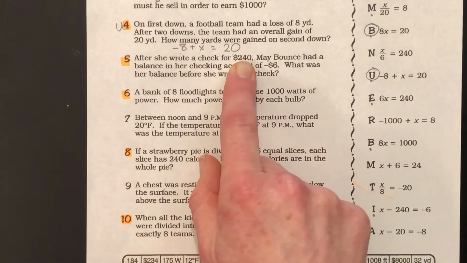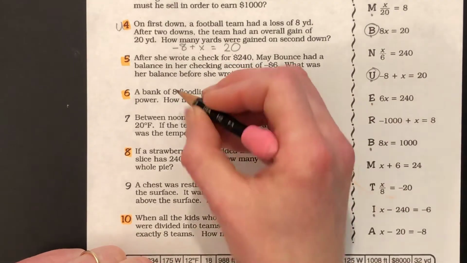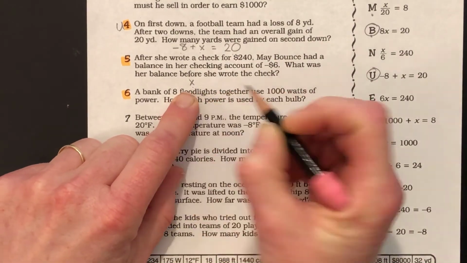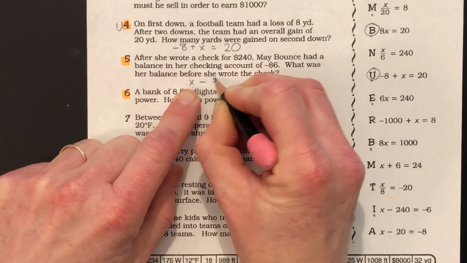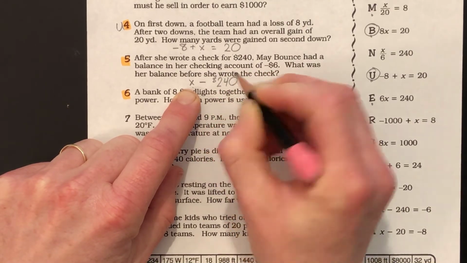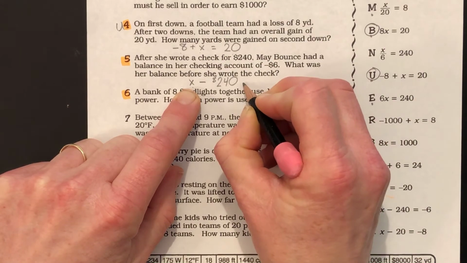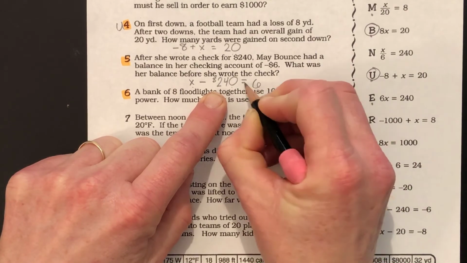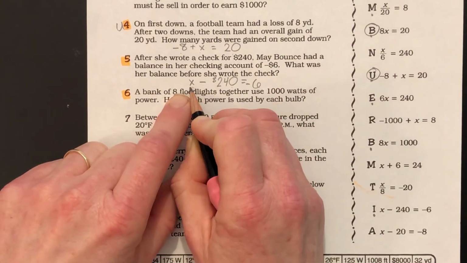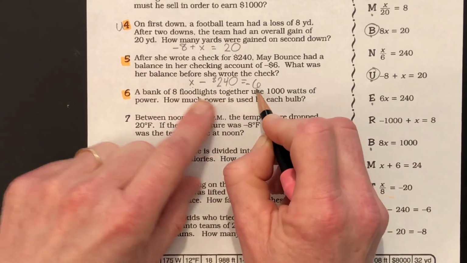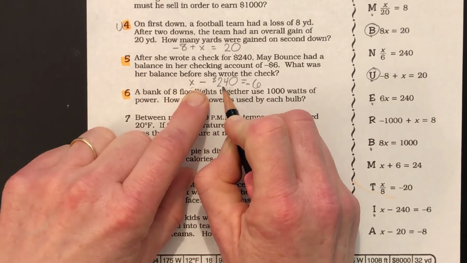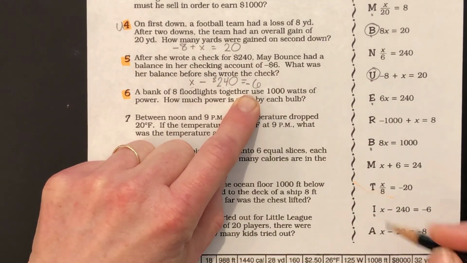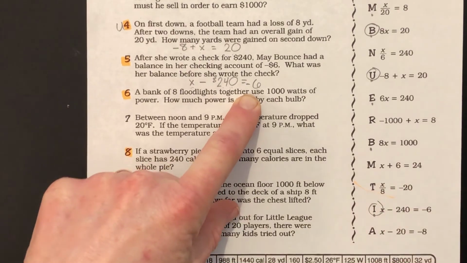So she starts with an amount. She starts with some amount because we want to know what was her balance before she wrote the check. So this is her balance before she wrote the check. Then she writes the check, so she spends $240. I keep putting my dollar signs in this. You don't need that. And then after she writes that check, her final balance is negative 6. So x minus 240 is negative 6. This is what she starts with, this is what she spends, and this is what she has afterward. So x minus 240 equals negative 6. Oh, I went right to it this time. That was I.